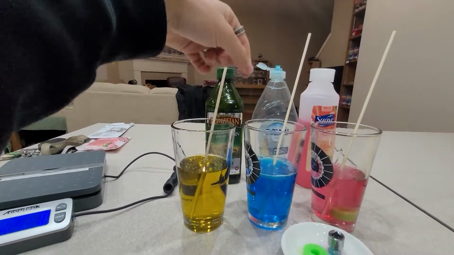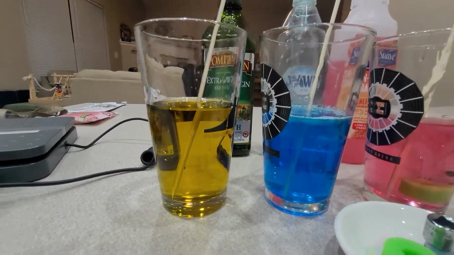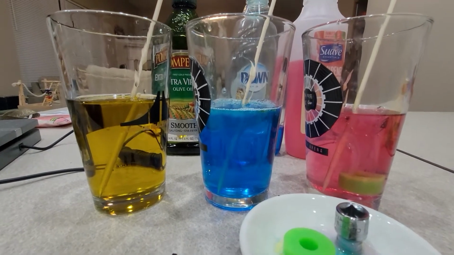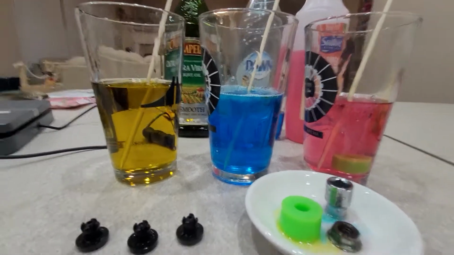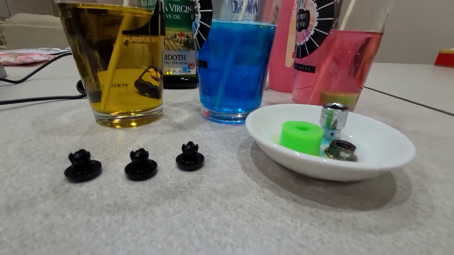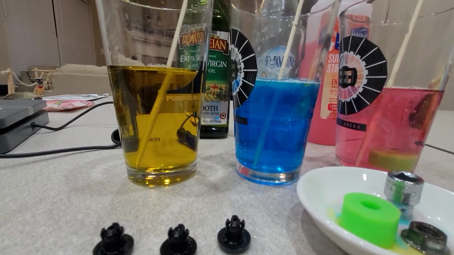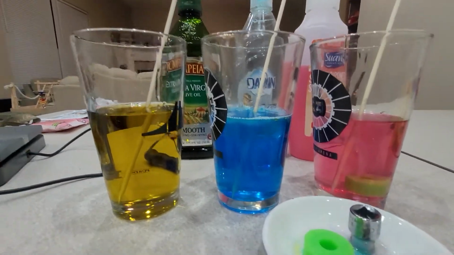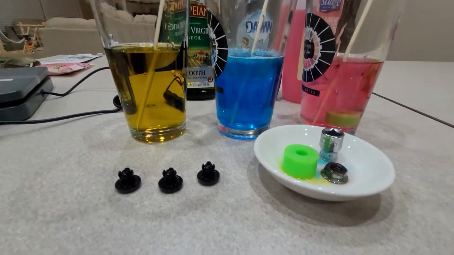We're basically going to be dropping the specimen into the glass of the solution and seeing about how long it takes to reach the bottom. This is not a way to quantify viscosity since there's no numerical data associated with this. This is just to compare the relative viscosity visually between the three solutions.